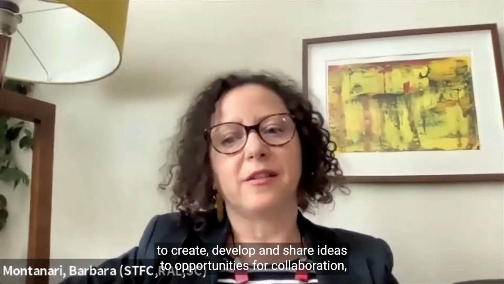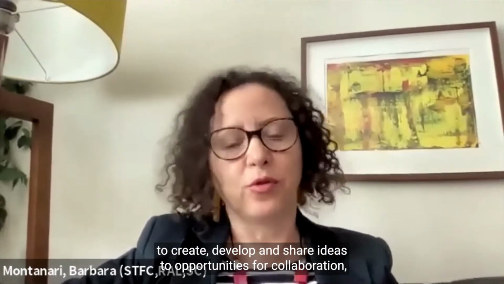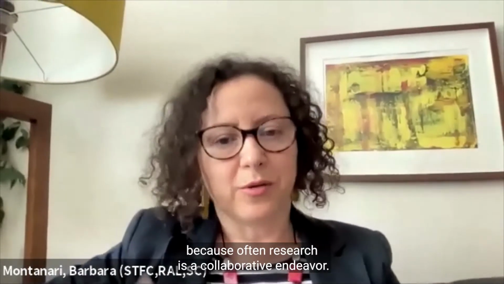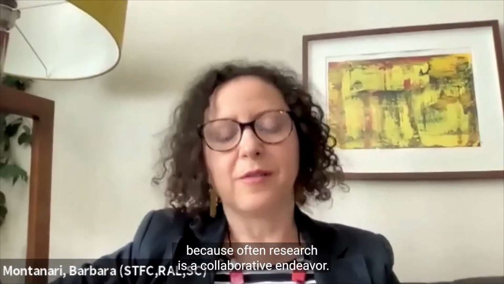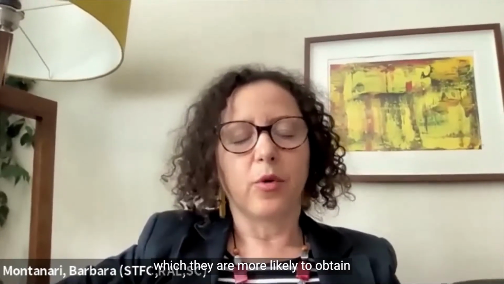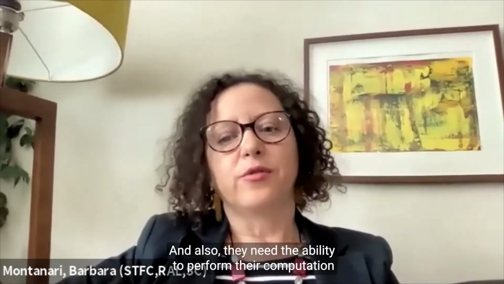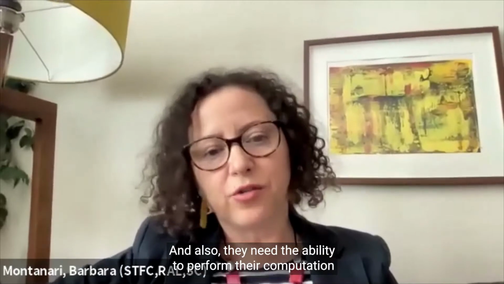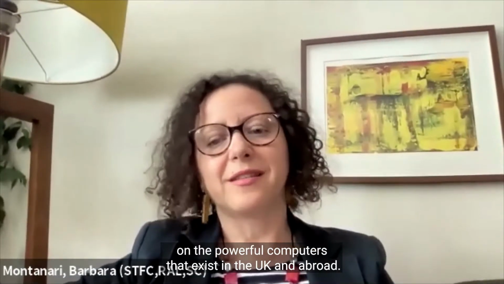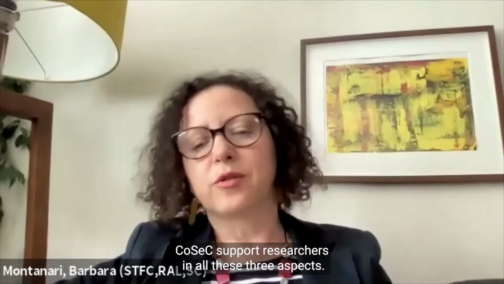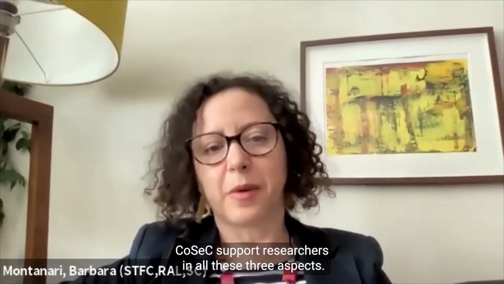And these range from mechanisms to create, develop, and share ideas to opportunities for collaboration, because often research is a collaborative endeavor. They also need funding, which they are more likely to obtain if they collaborate with others. And also they need the ability to perform their computation on the powerful computers that exist in the UK and abroad. And the scientists who work as part of CoSeC support researchers in all these three aspects.